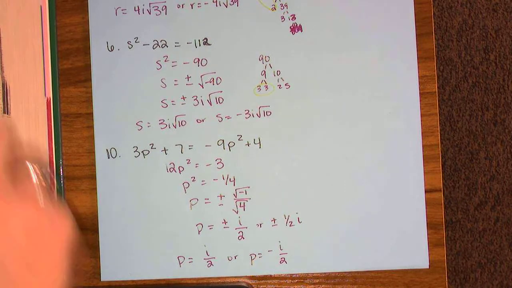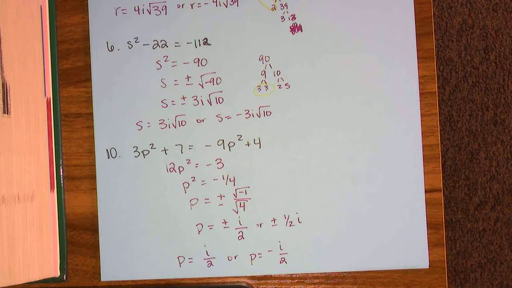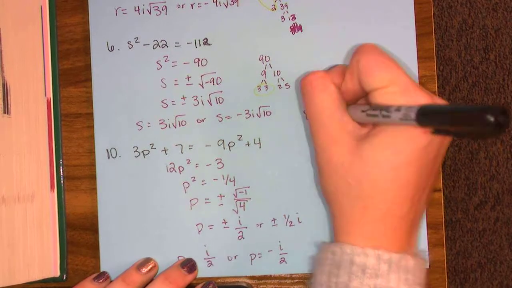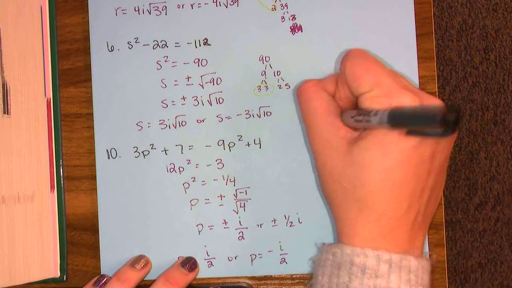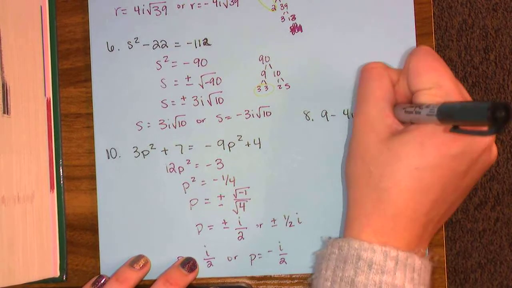Yeah, we'll just go back and do 8, because the next type is a different type we're going to do. So 9 minus 4y squared is equal to 57.